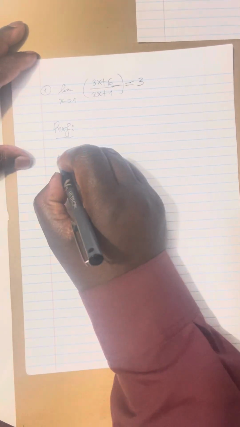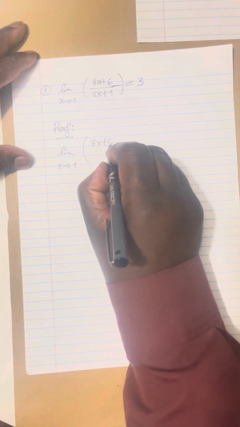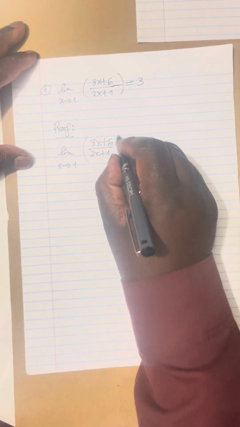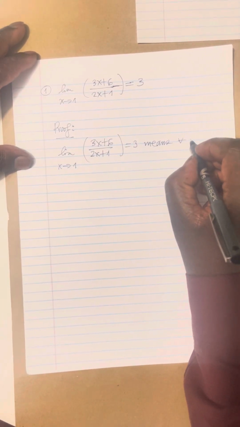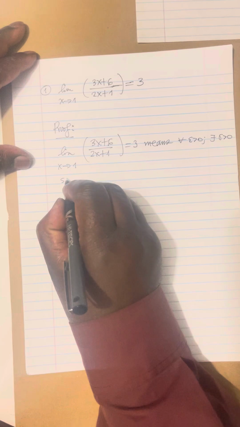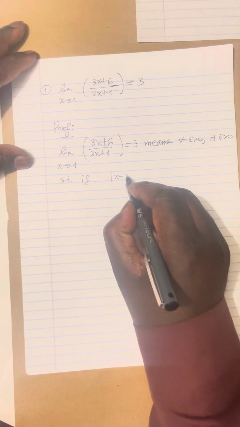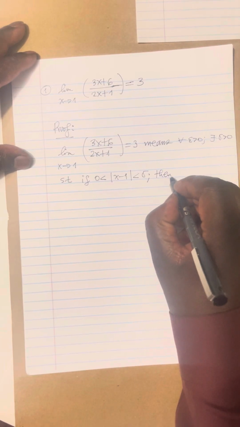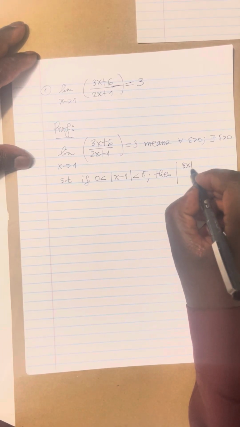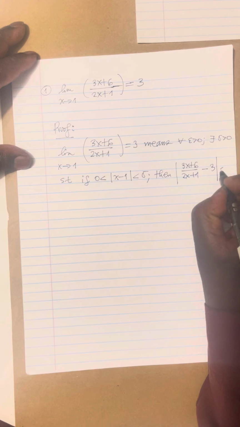Going straight: the limit as x approaches 1 of (3x + 6) all over (2x + 1) is equal to 3 means for every epsilon greater than 0, there exists a delta greater than 0, such that if 0 is less than the absolute value of x minus 1, which is less than delta, then the absolute value of our function (3x + 6)/(2x + 1) minus the limit should be less than epsilon.